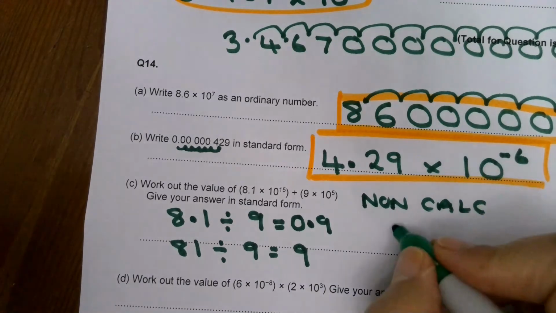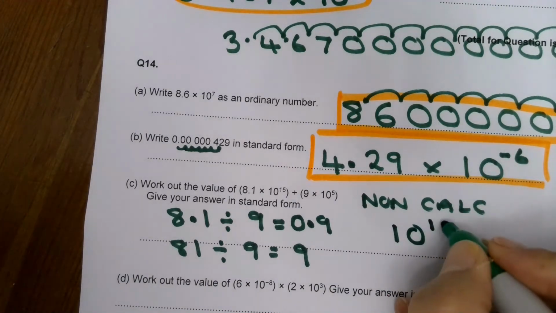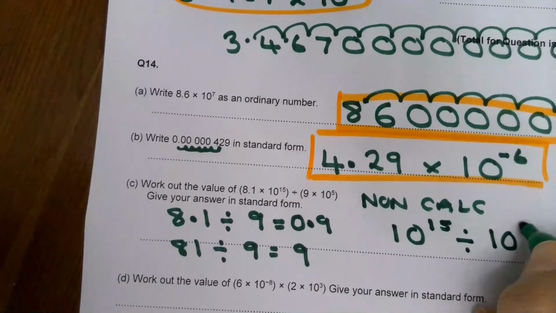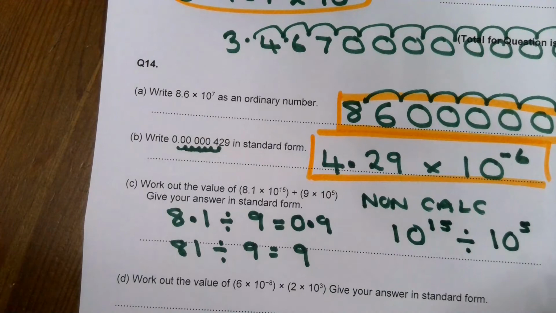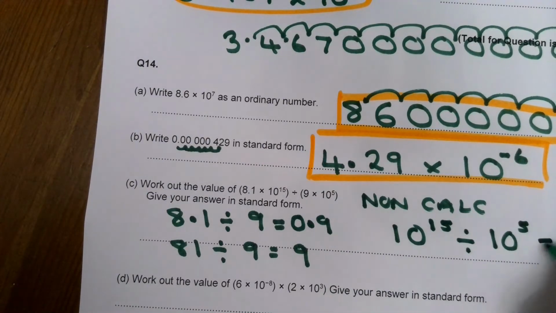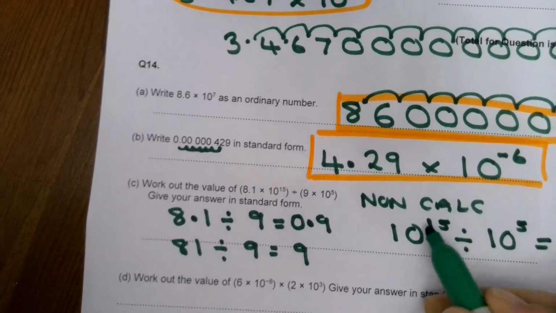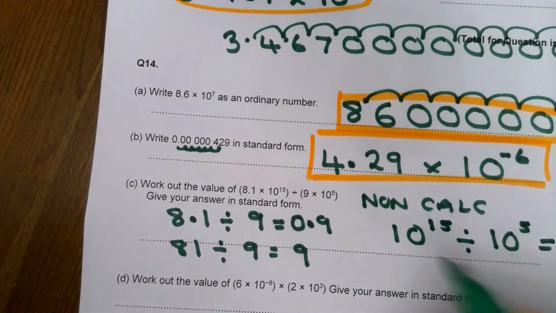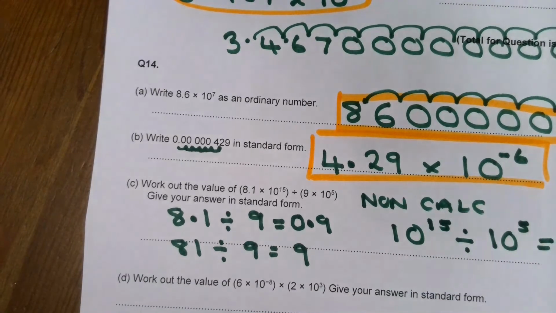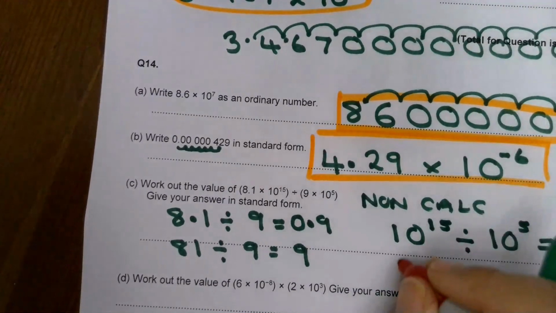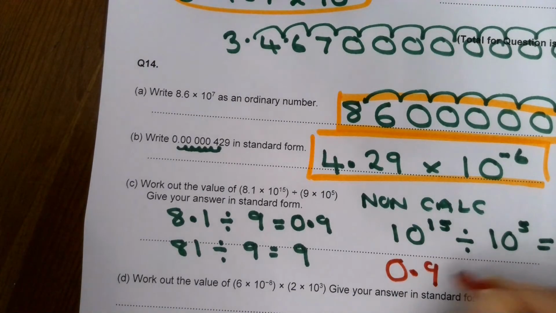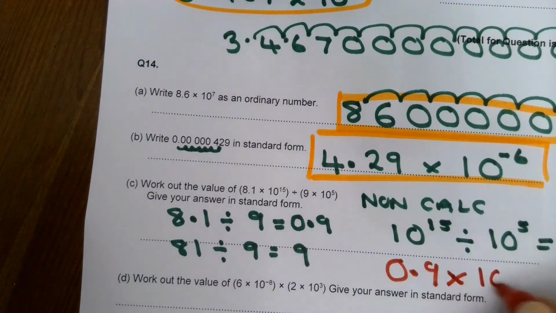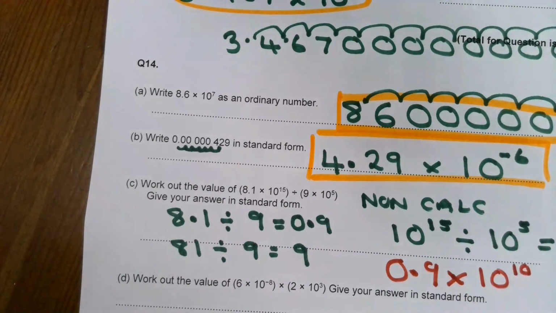Now I'm going to look at my powers. I've got 10 to the power of 15 and I'm dividing it by 10 to the power of 5. When I'm dividing powers, I take the powers away. 15 take away 5 is 10. So my answer now becomes 0.9 times 10 to the power of 10.